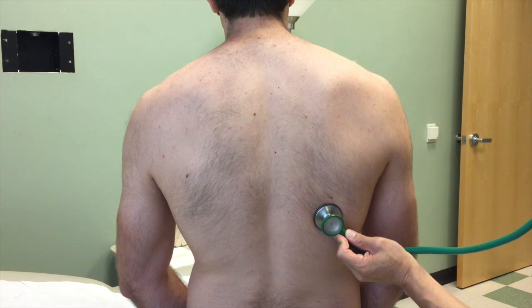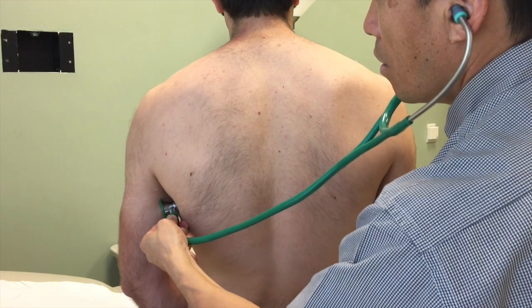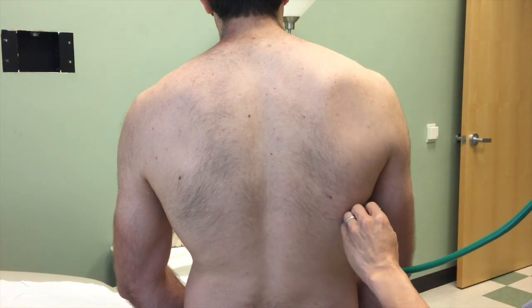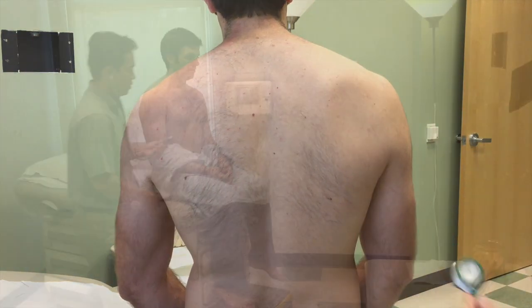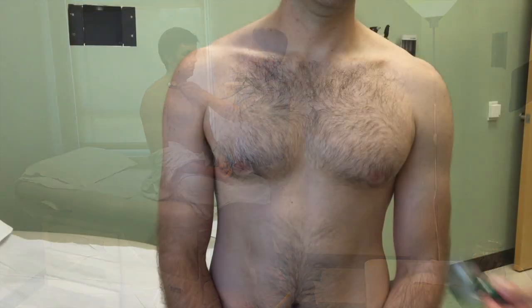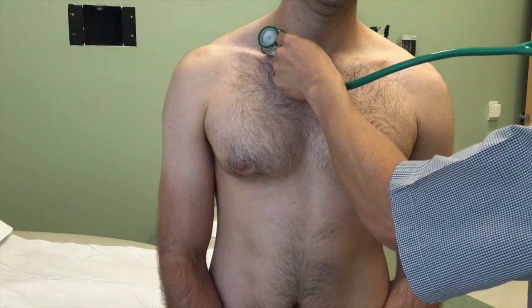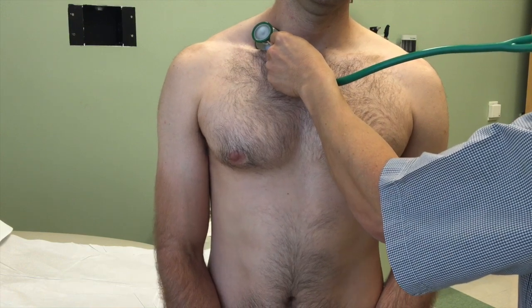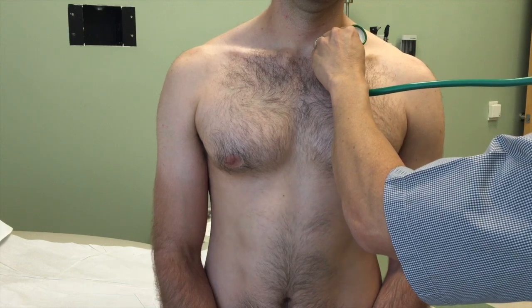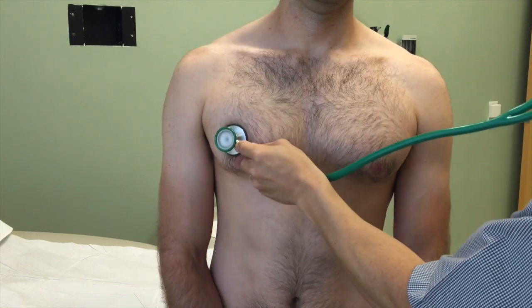In the back, we're auscultating 3 posterior and 1 lateral position in an approximate L shape. Essentially, we're trying to avoid listening over the scapula. On the anterior chest, we're listening over the apices, which are above the clavicles, and one additional area on each side of the anterior chest.